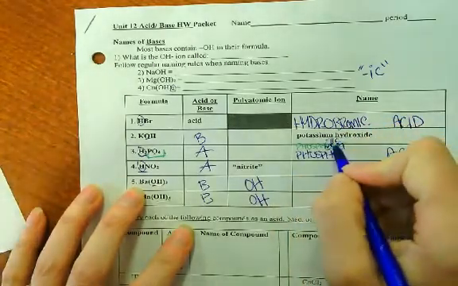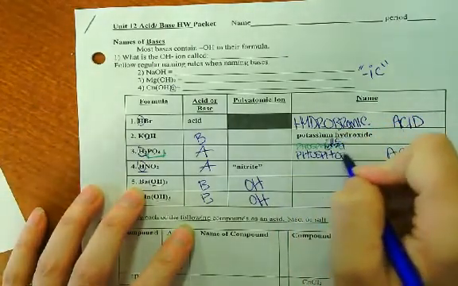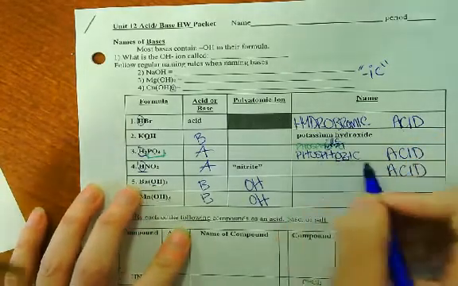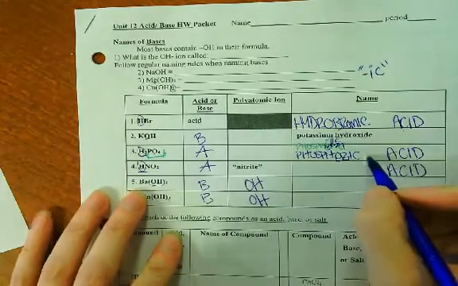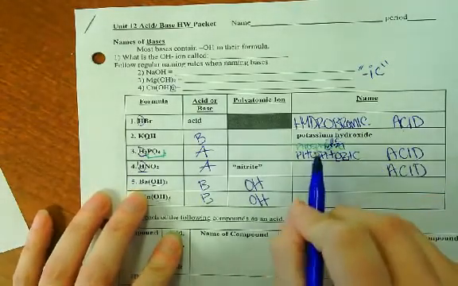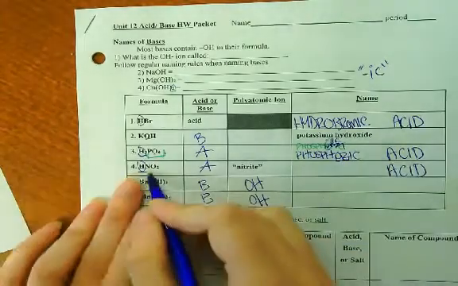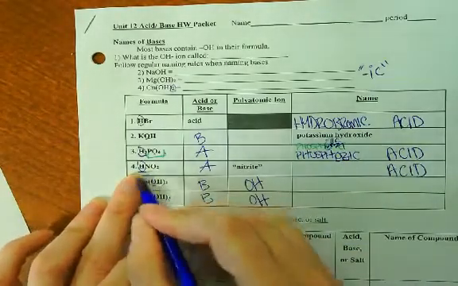P-H-O-S-P-H. Instead of just IC, phosphoric. We're going to make it phosphoric. If you forget the "or" and just say phosphic, I'm not going to mark it wrong on a homework assignment, but on the exam I would call it phosphoric acid. Okay. So same thing on number 4, really similar.